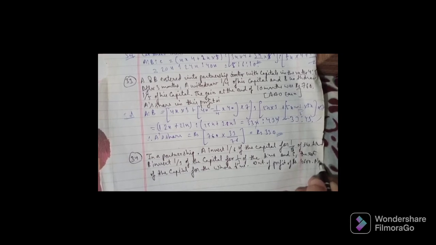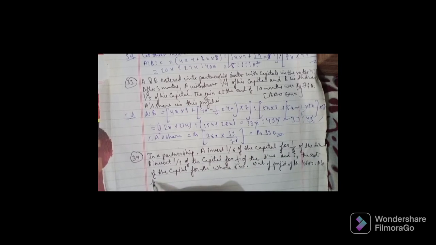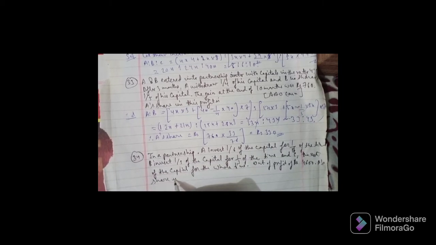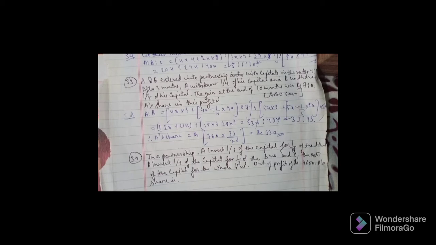You have to find B's share. So let's go for it. The options are 650, 800, 960 and 1000, so according to that you have to figure it out, and let's find it out.